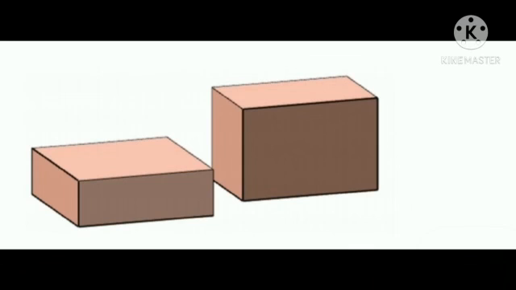Then moving to this picture. Which is the bigger one? The same shape is placed horizontally and vertically. We cannot decide which is larger and which is smaller here, isn't it? Then let's look at how we can decide which is larger and which is smaller.